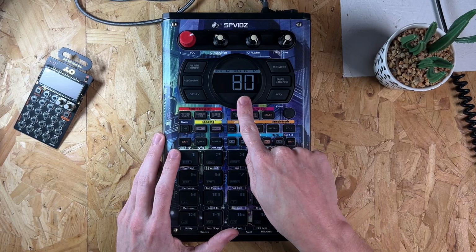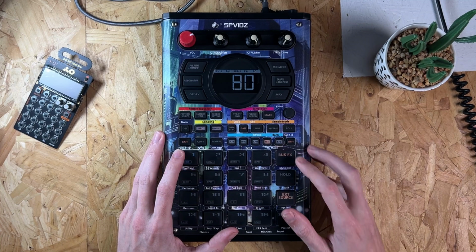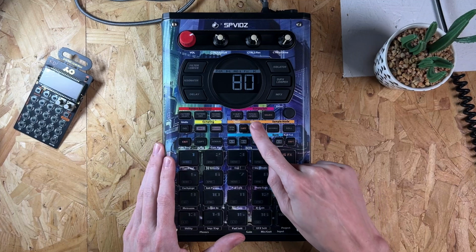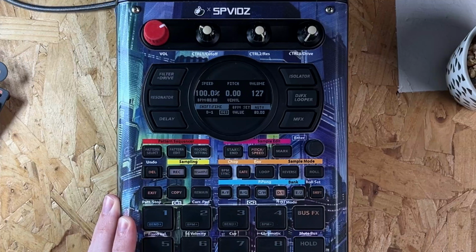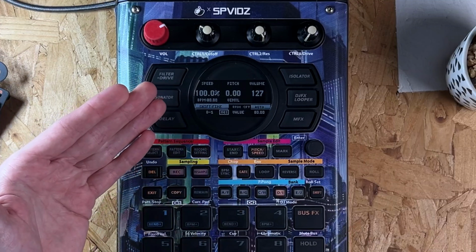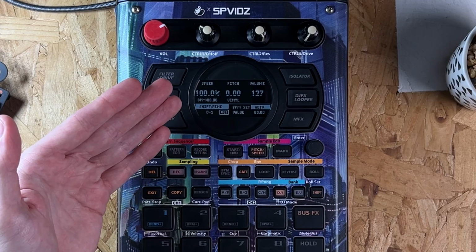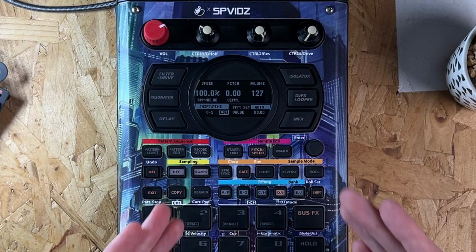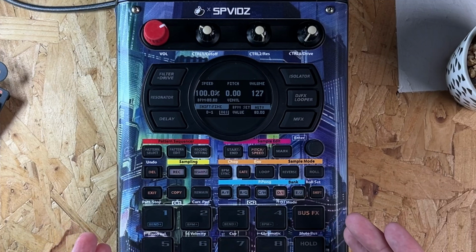Okay, so we've got that in. You can see here on the screen it's saying 80. And now if I go to the pitch and speed area, which is here, you can see now that this matches up correctly, because it's saying 100% of the speed of the sample is 80 BPM, and because of the tap tempo that we've done, we know that that is definitely the case.